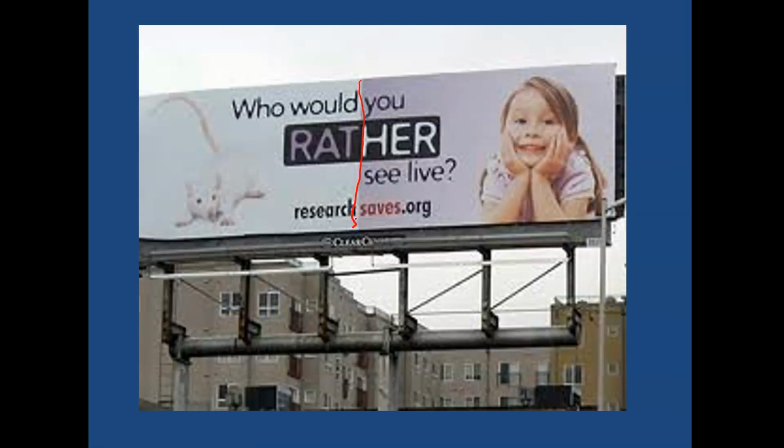So either you keep funding research or you'd rather see this rat live. Or if you are against animal research, then she's going to die, right? And here you've got the rat and the her and the white and the pink. So you have to choose. Either you save the lives of these research animals or you save the lives of children, when really it's not that simple, but very clever billboard.